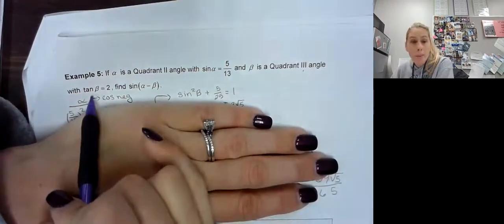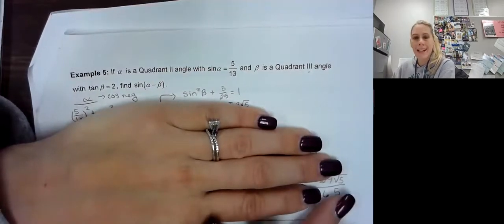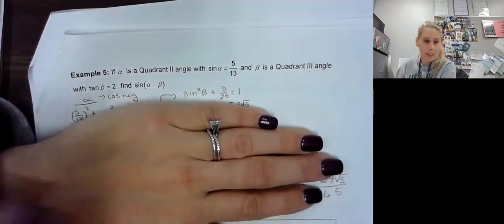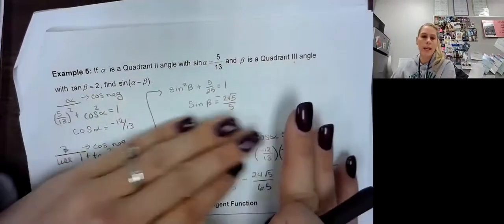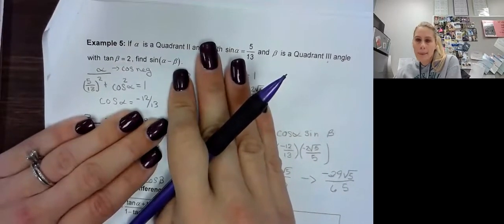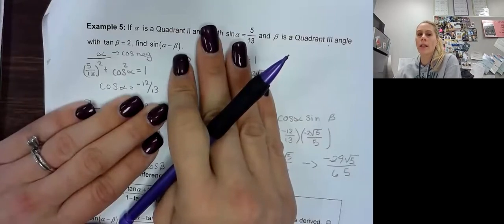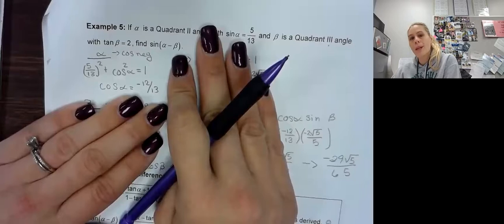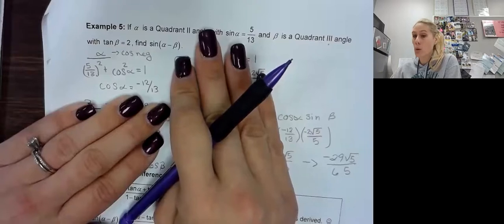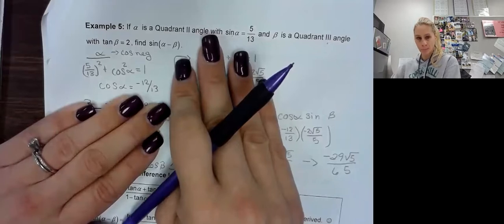But a little tricky part here, they give us tangent. So how are we going to use that? Well, let's get alpha done first, because that's exactly what we did on the other side, right? We did our Pythagorean identity. Now I kind of skipped some steps in here just because we'd done that on the other problem. Okay, so 5 over 13 squared plus cosine squared alpha equals 1. When we do all that algebra, we get 12 over 13, positive and negative, but we're in the second quadrant, so cosine's negative, so that's where I got the negative 12 over 13.